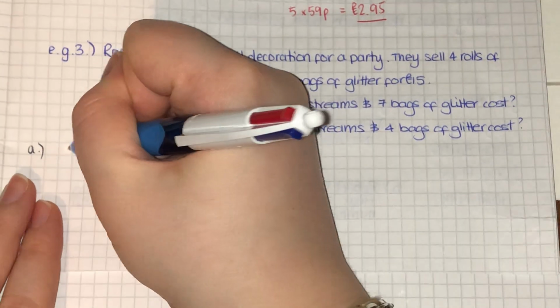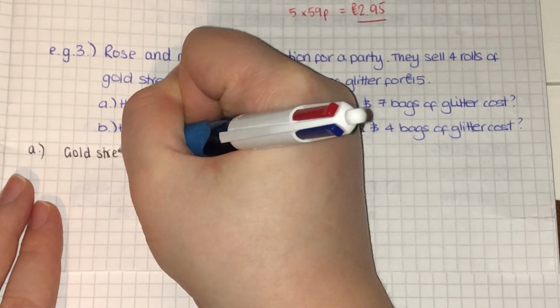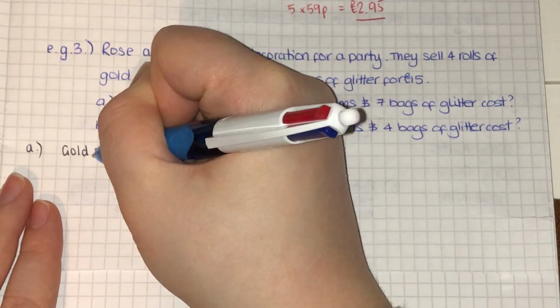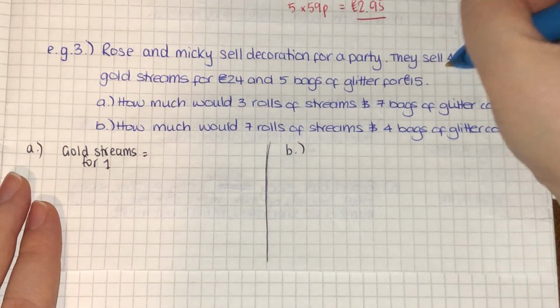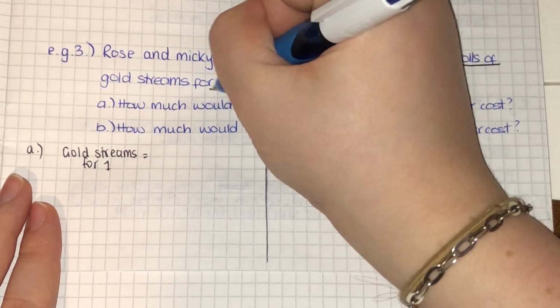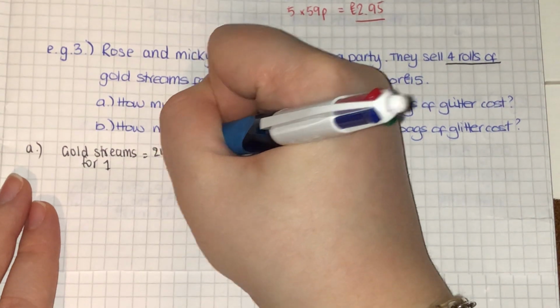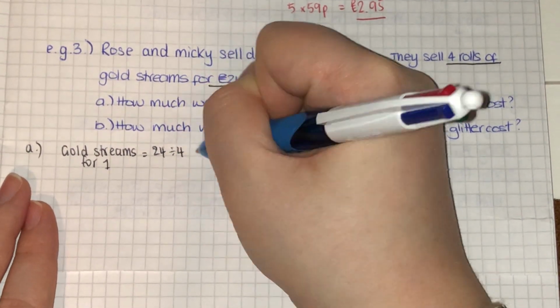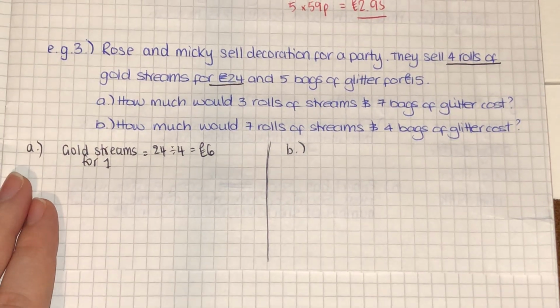Okay, so for the gold streamers, for 1 of them, it says in the question it's 4 rolls for £24. So we can work out 1 by doing 24 divided by 4, which means that each one must be £6.